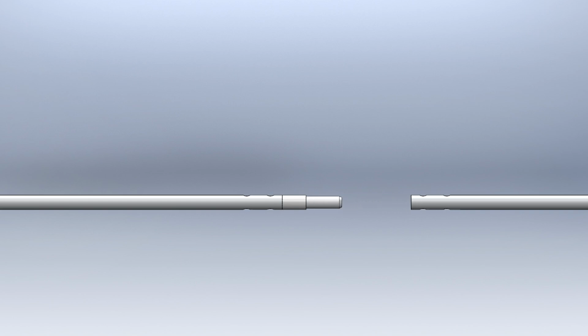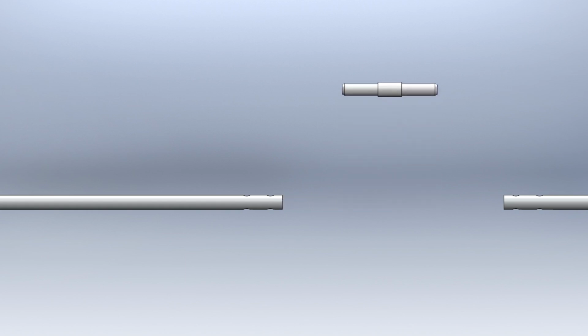This antenna consists of two equal lengths of conductive material, typically copper or aluminum. These materials are chosen because they are highly conductive, ensuring effective signal transmission.